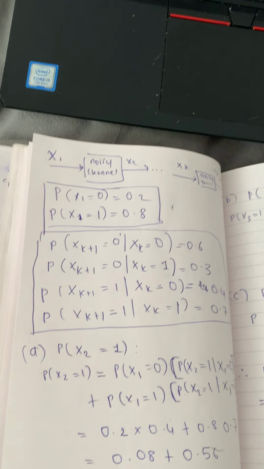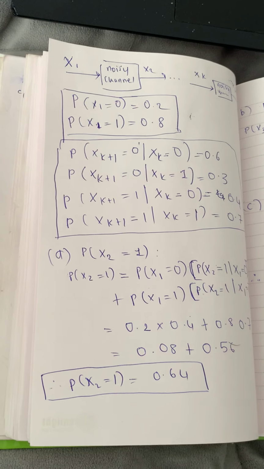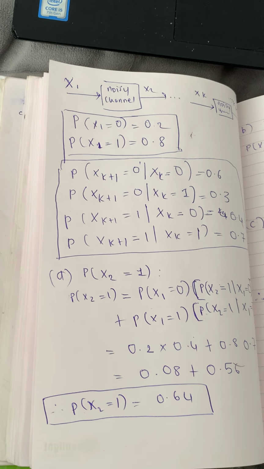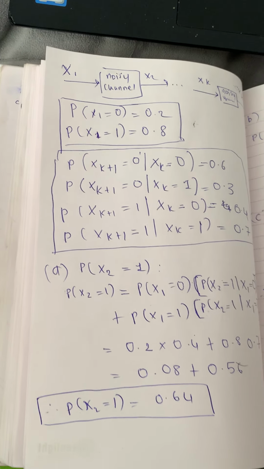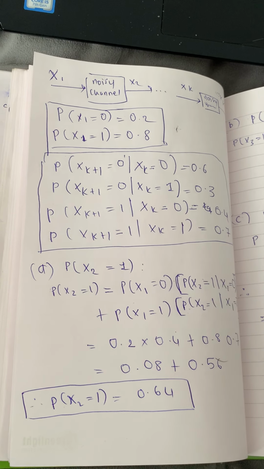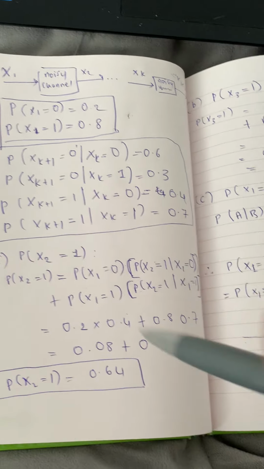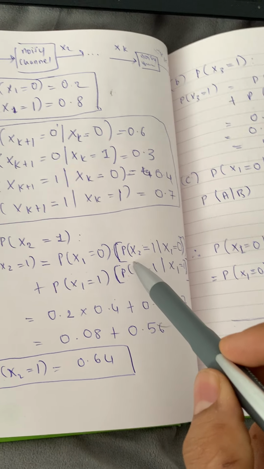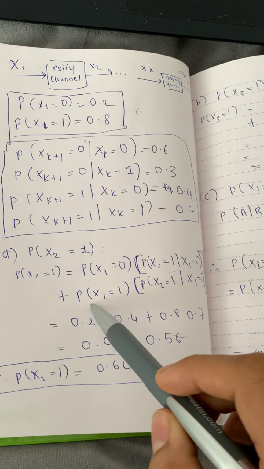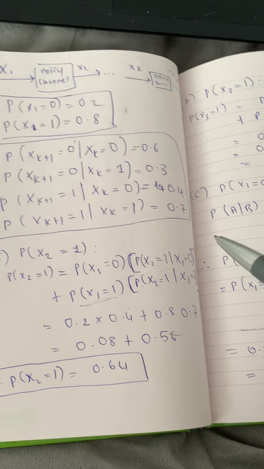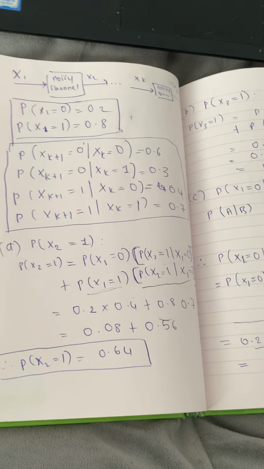Okay, so let's start. For finding probability of x2 equal to 1, since x2 is dependent on x1, we have probability of x1 equal to 0 into probability of x2 equal to 1 with respect to x1 equal to 0, plus probability of x1 equal to 1 into probability of x2 equal to 1 with respect to x1 equal to 1.